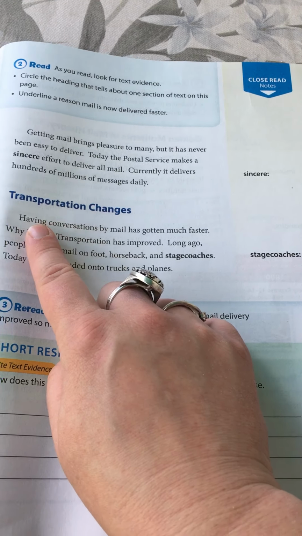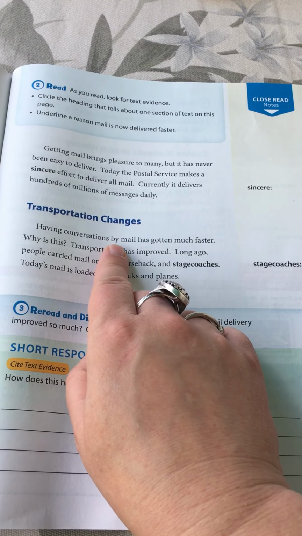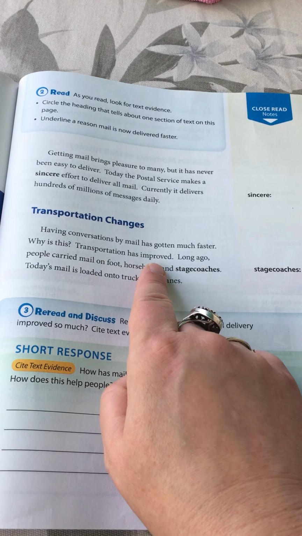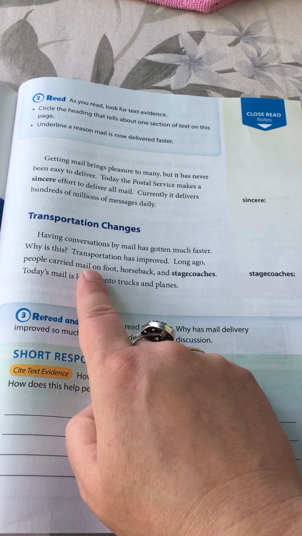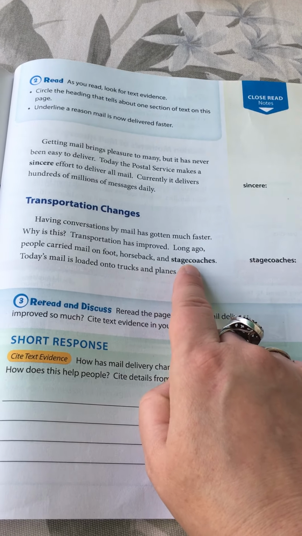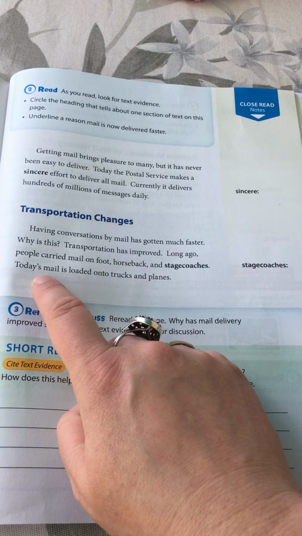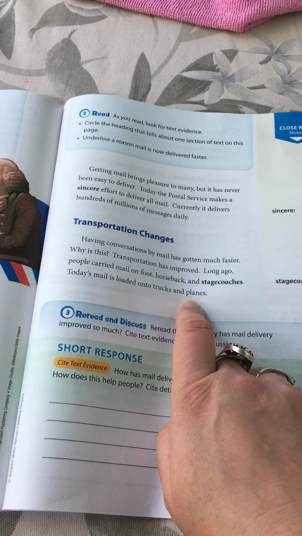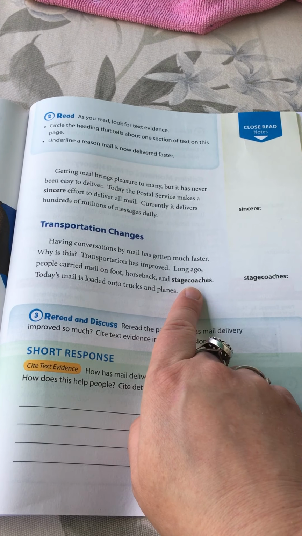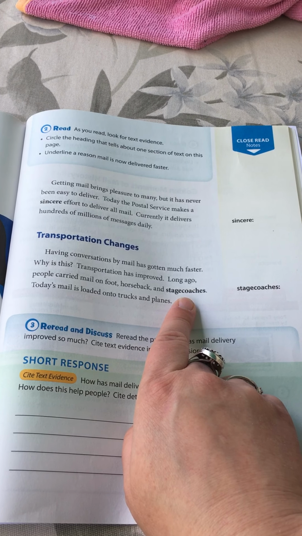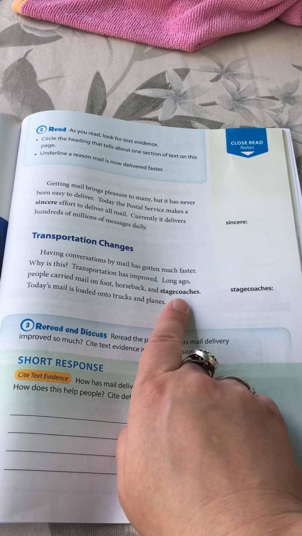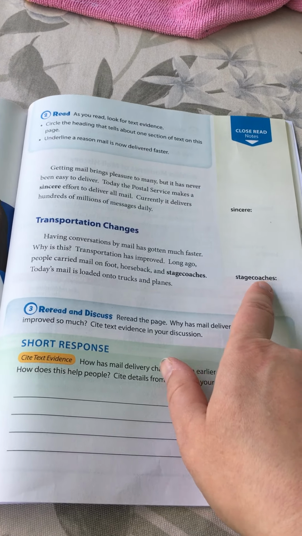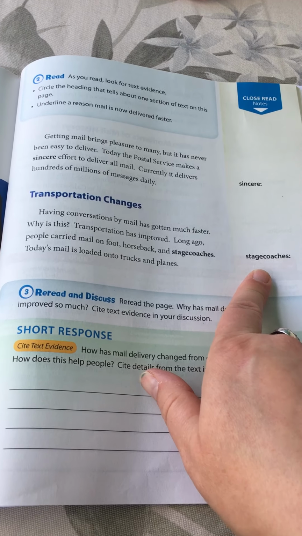Transportation changes. Having conversations by mail has gotten much faster. Why is this? Transportation has improved. Long ago, people carried mail on foot, horseback, and stagecoaches. Today's mail is loaded onto trucks and planes. Okay, so using our context clues, what do you think a stagecoach is? You may even remember we talked about something similar a few chapters ago when we talked about wagons, stagecoaches. Go ahead and write down what you think a stagecoach is right here.